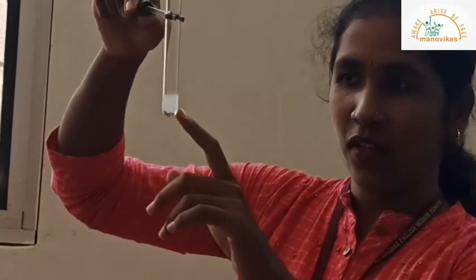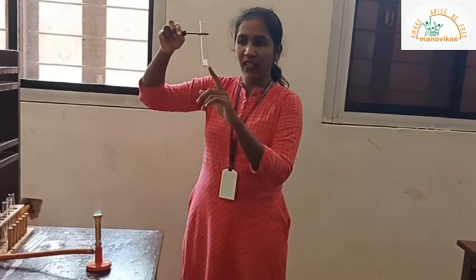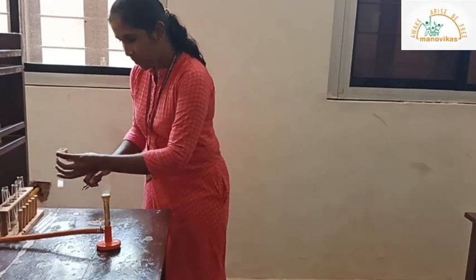Can you see the evolution of gas? Okay, so this is the first one. When a metal is treated with the acid, what you get to see is the effervescence. Okay, that is the bubbles. Let's check with the second one.